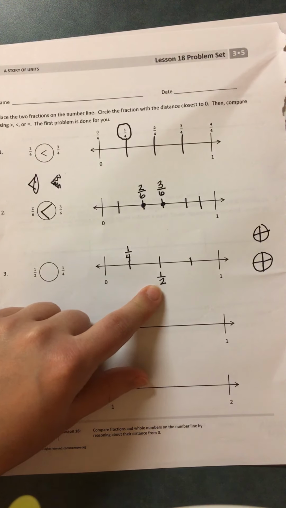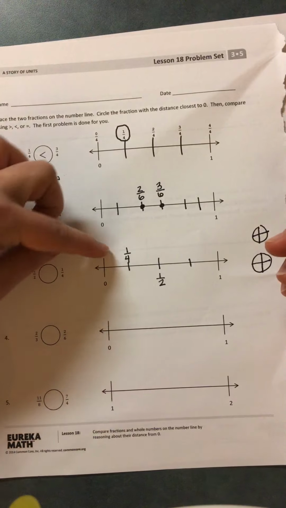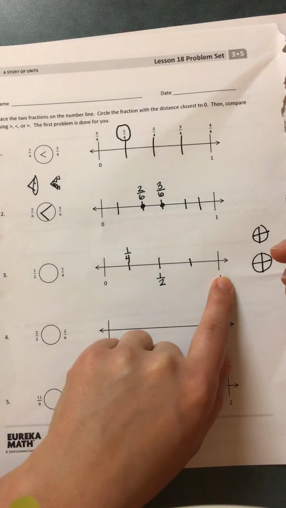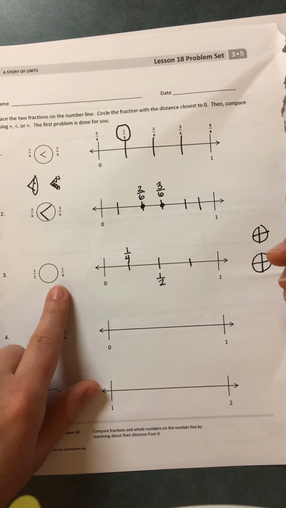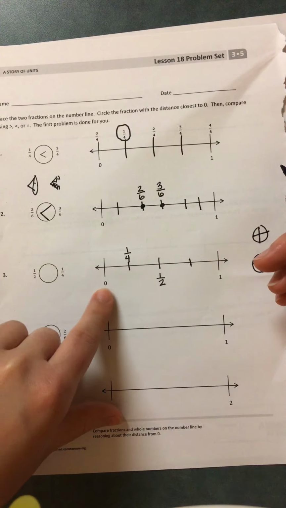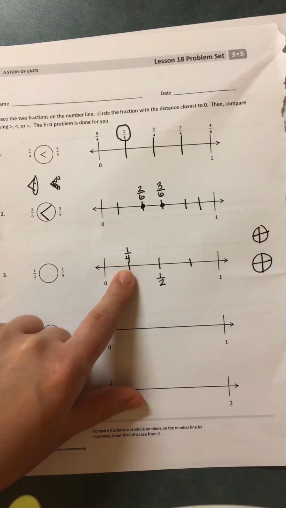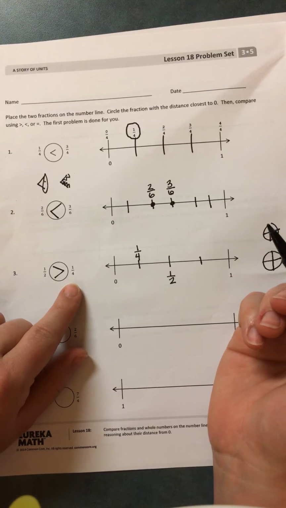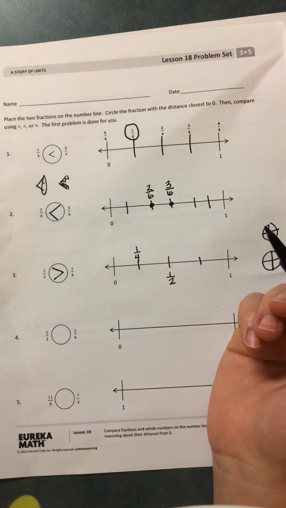It doesn't really matter whether you did that or not, but I like to do that because I like to see all my fourths on top and see all of my fractions with the denominator of 2 on the bottom. So I can see 1/4 and 1/2 are not equal, and 1/4 is closer to 0, making it smaller. So my mouth opens up to 1/2 and my beak points to 1/4 as the smallest fraction.